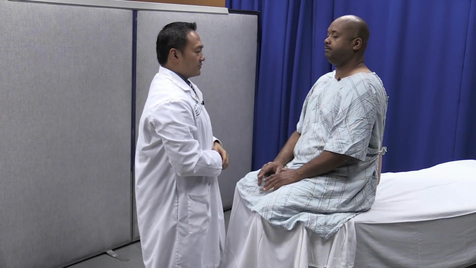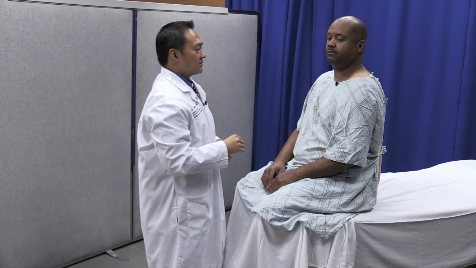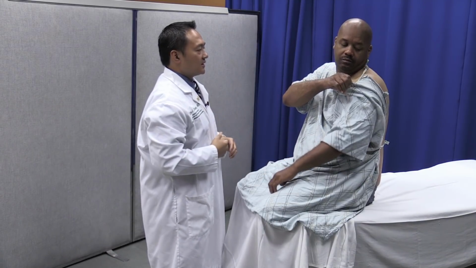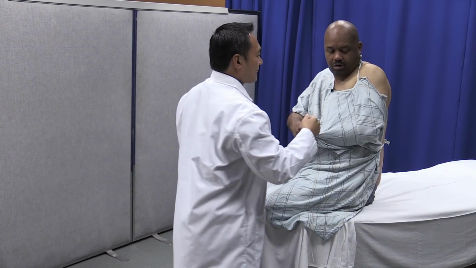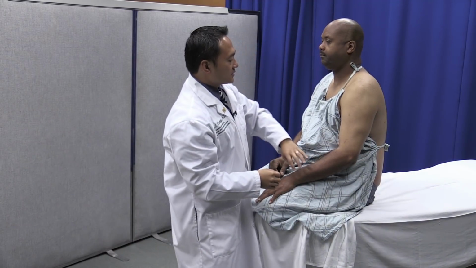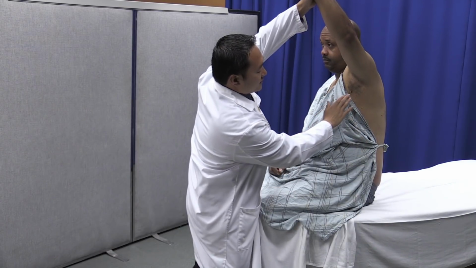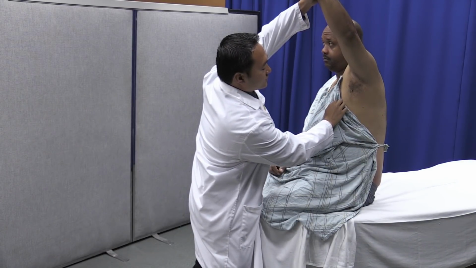And now, if you could, lower one side of your gown to expose your axilla. So if you could raise your arm. And so now you'll do axillary lymph nodes as well.